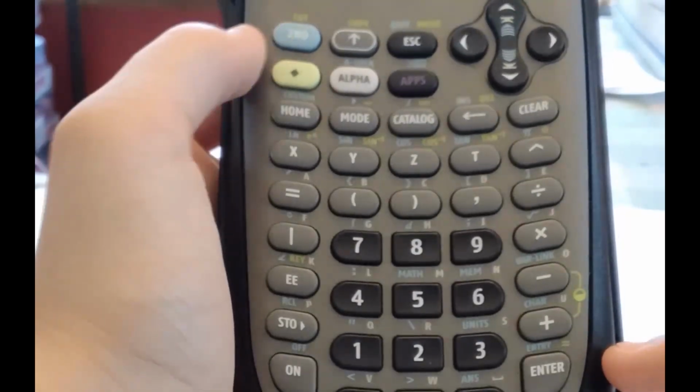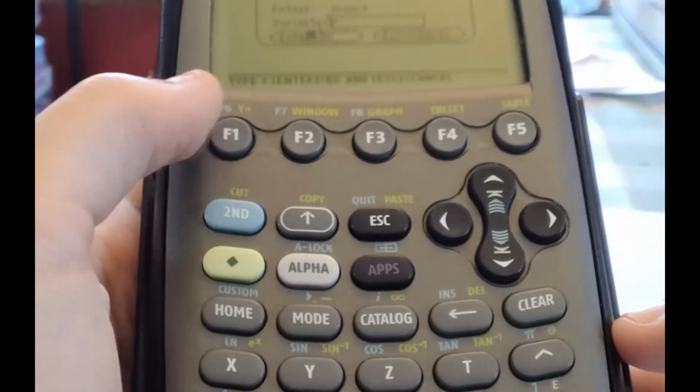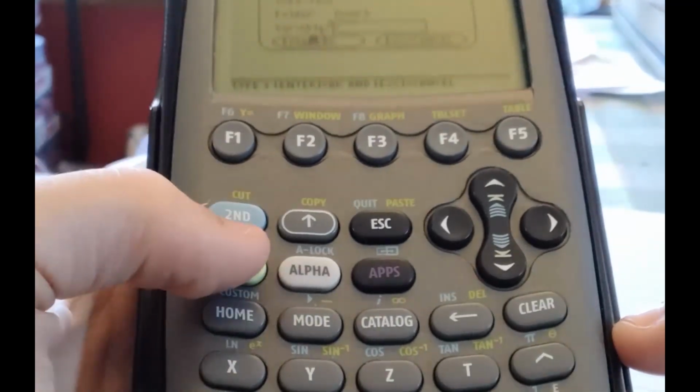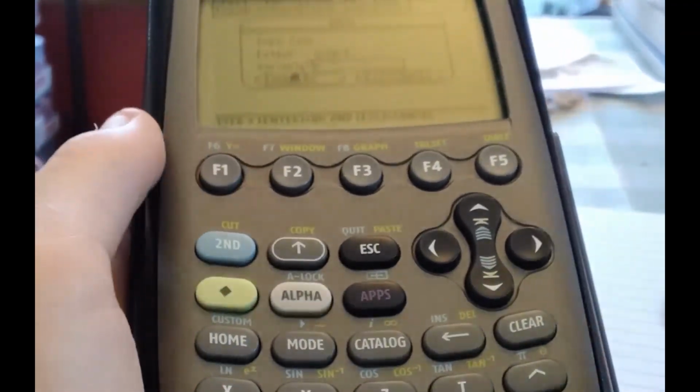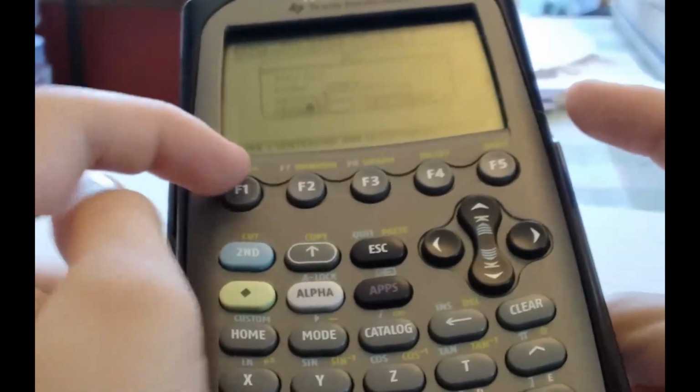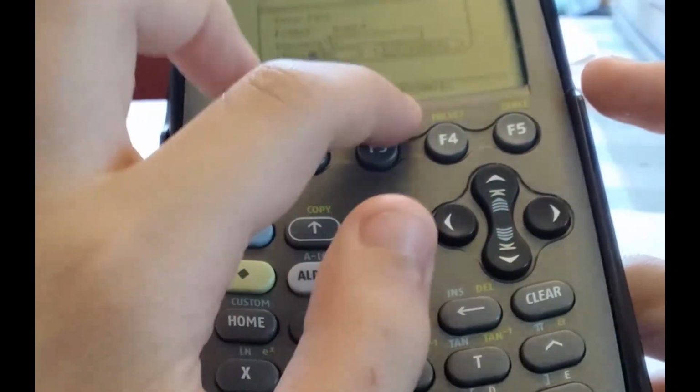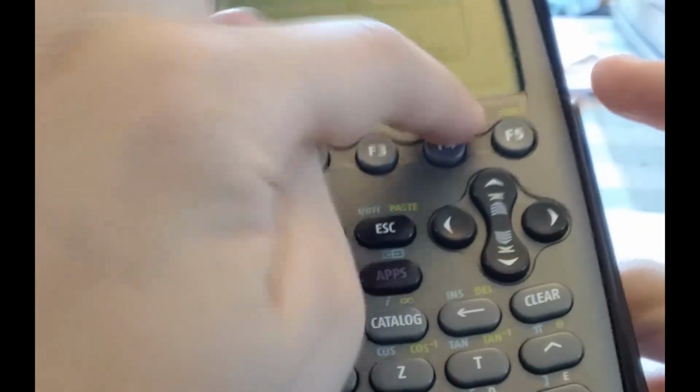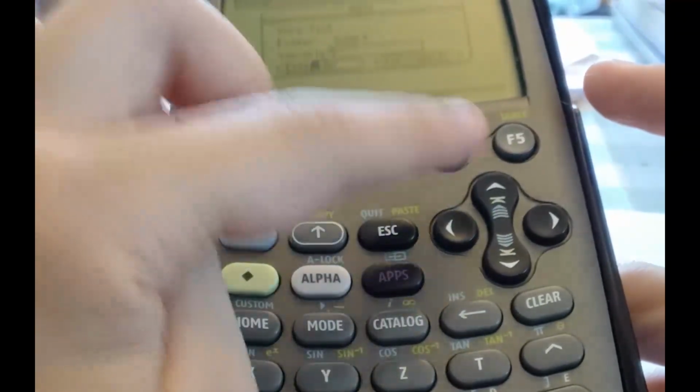So for example, in order to get to F6, you have to hit second then F1. Or if you want to get to the Y equals editor, you need to hit the green key and then F1. And you just keep track of that. In this case, here, there is no blue function. It's just table set and table.